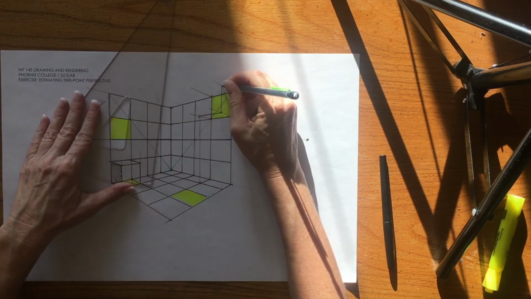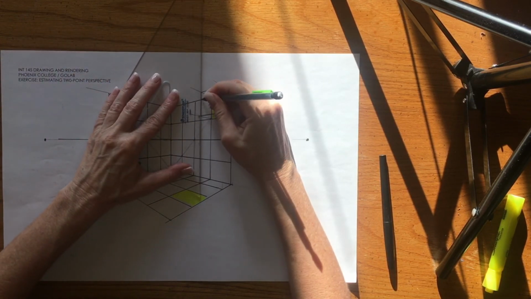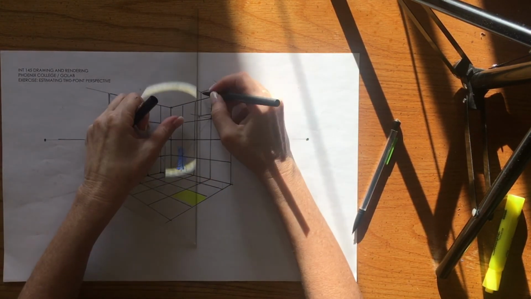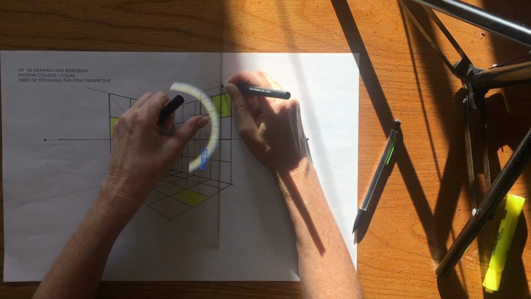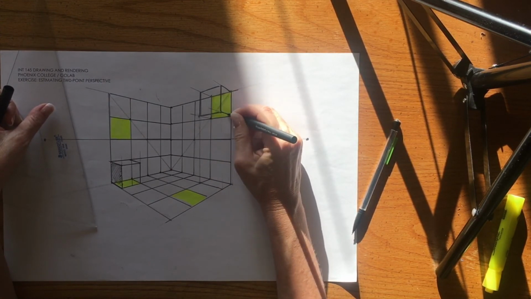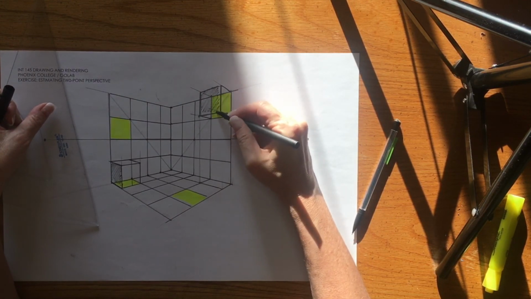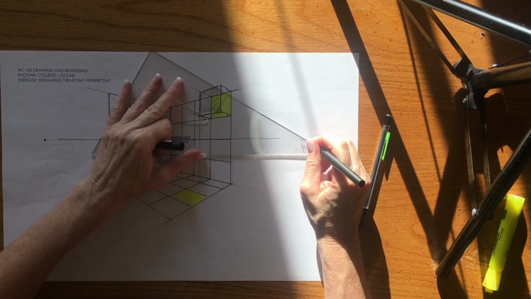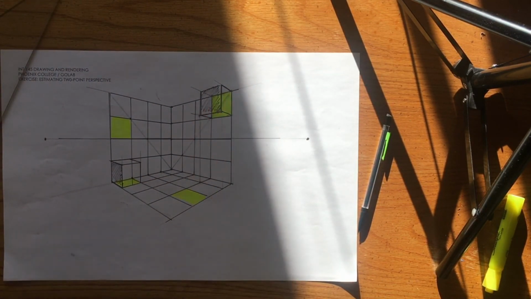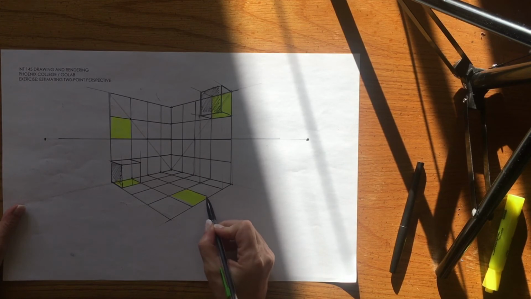Up, over, down. So now it should be as if I took a cube that was here and just pulled it straight up. Let's do this one. This is sitting on the floor.